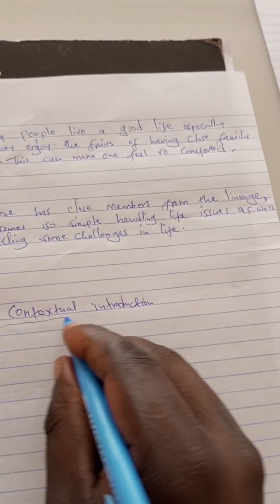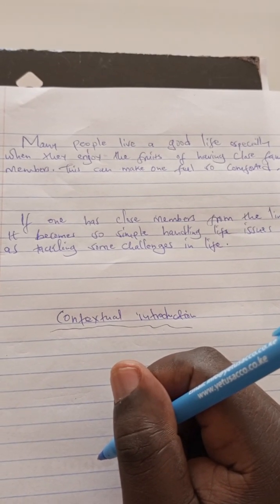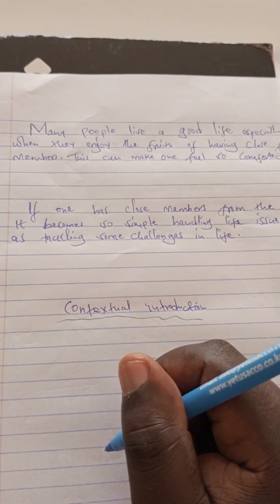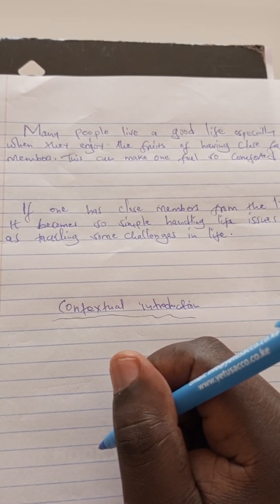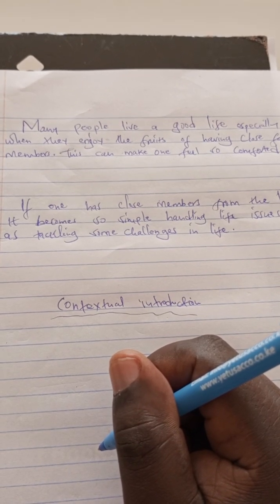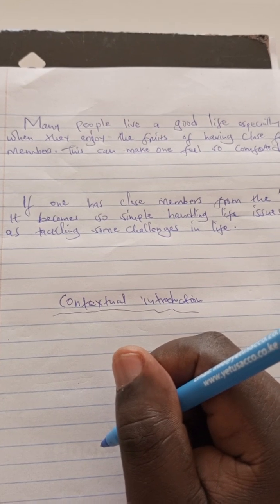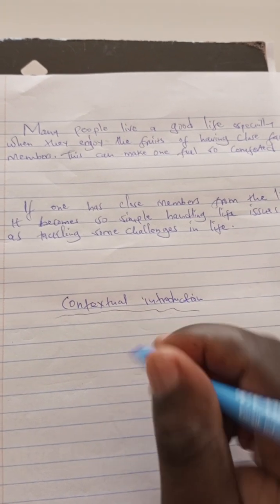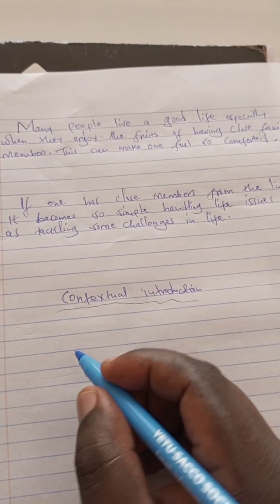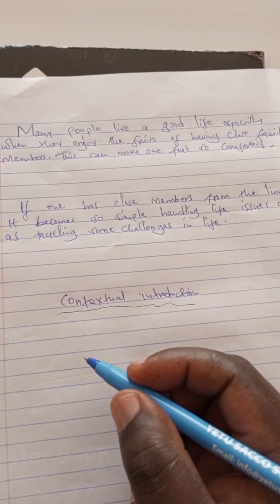This one is called contextual or specific because it is drawn from a specific text. Like we are talking of the theme of family from the book An Artist of the Floating World by Kazuo Ishiguro. So in relation to that question, when we come to the contextual type of introduction, we can have several examples as well.